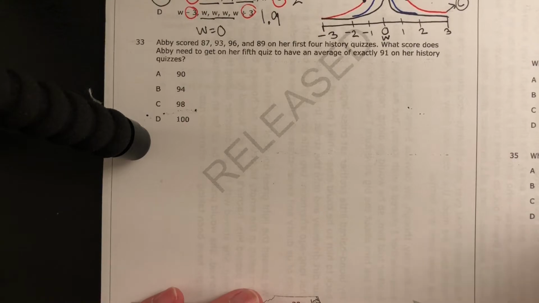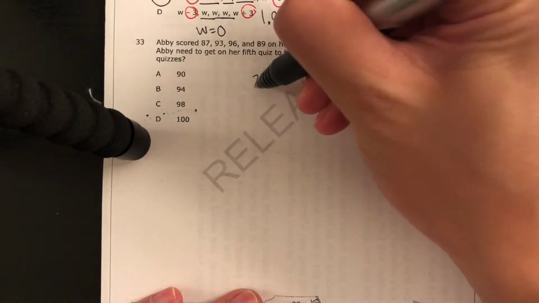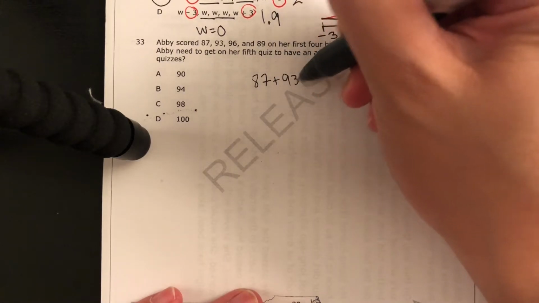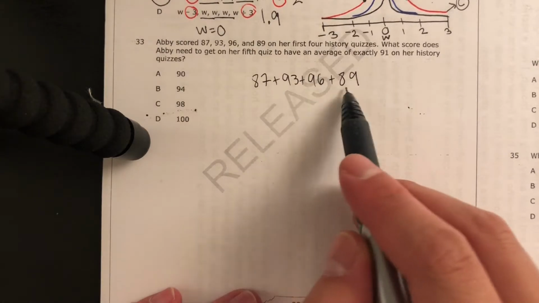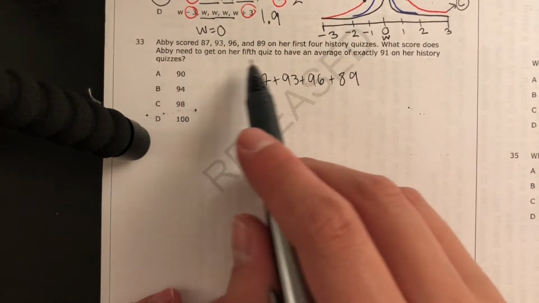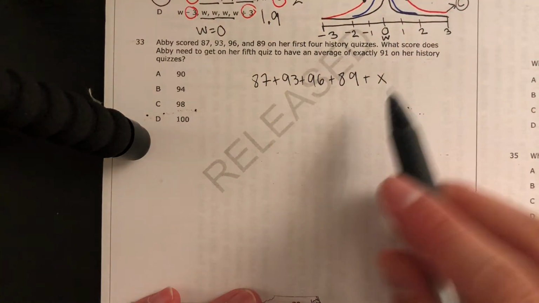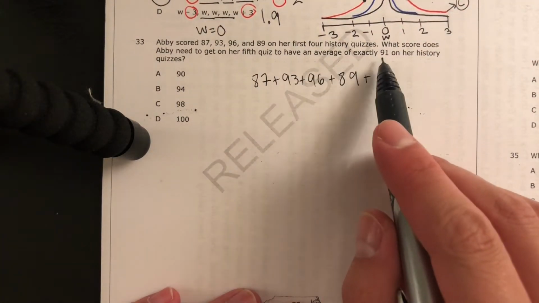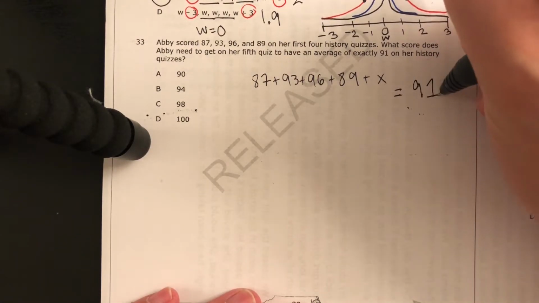Okay, so Abby scored, so we're looking at quiz averages, so I have to add what she has so far. Right now she has 87, a 93, 96, and 89. So that's 1, 2, 3, 4 quizzes. What does she want to score on her 5th quiz? So she needs a fifth quiz. So I'm going to add a variable x to have an average of exactly 91. So I want this average to be equal to 91.